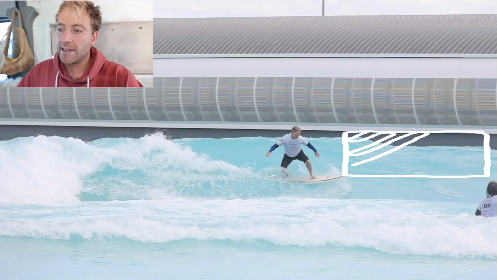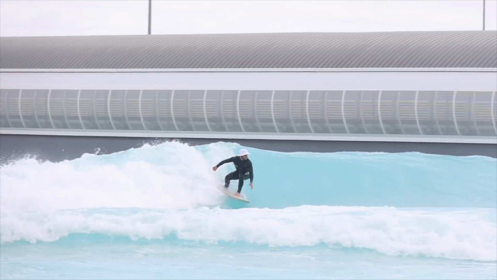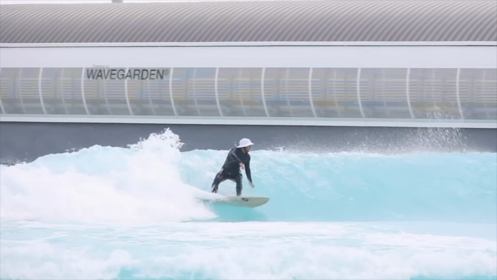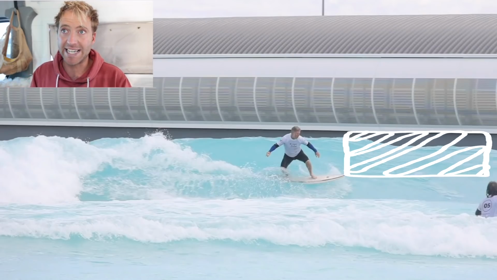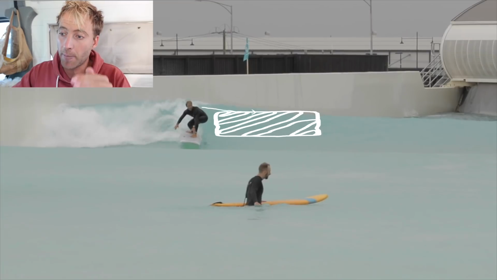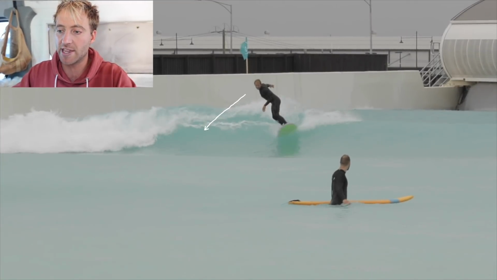This upper half of the wave is what we call the power zone. That's where a lot of the energy is, and that's the zone we want to get to, at least temporarily throughout our ride, so that we can maximize aesthetic performance, but also functional performance. That top half of the wave, that's where we're going to get speed from, and that's where we're going to do our maneuvers. So that's where we want to look.